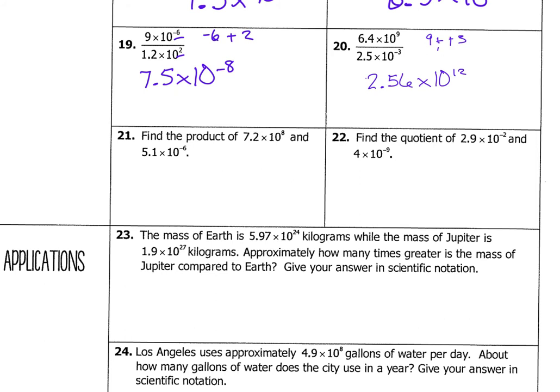Okay, so then 21, you're just going to multiply. Product, right, means to multiply. 7.2 times 5.1 gives you 36.72 times 10.